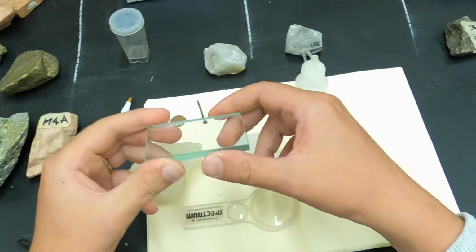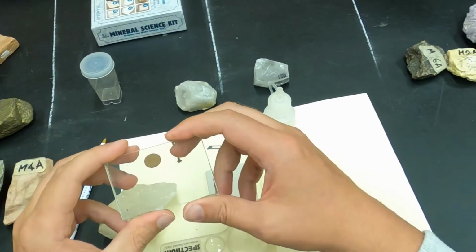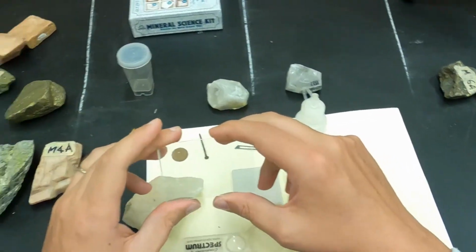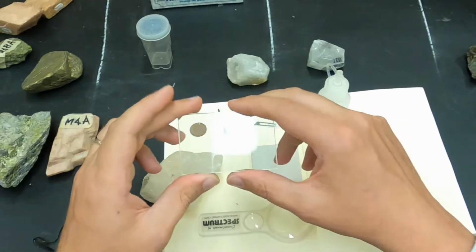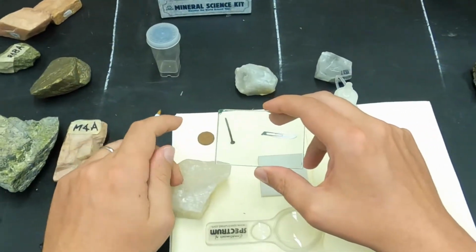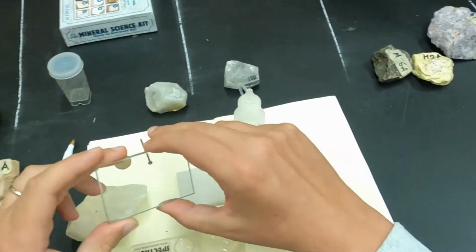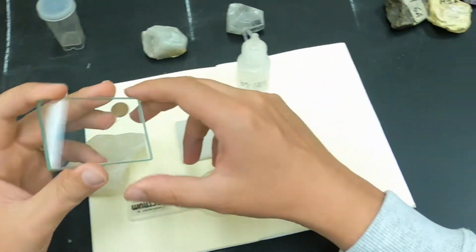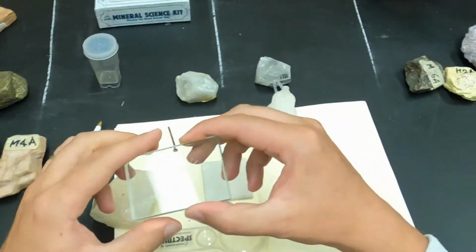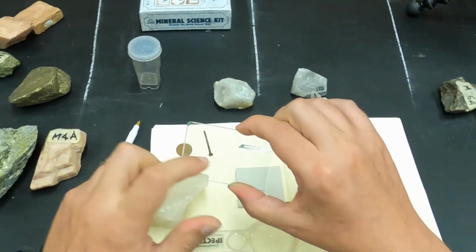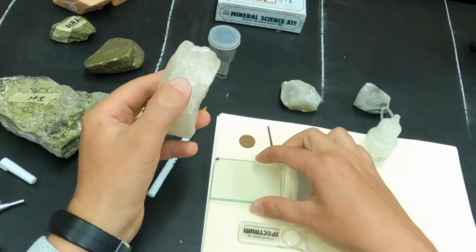It is actually important to realize that the scratch can be either on the mineral or on the tool, depending on the type of tool you are using. If we use these plates, we look for scratches on the plate.